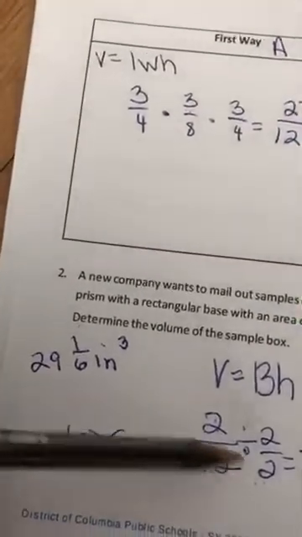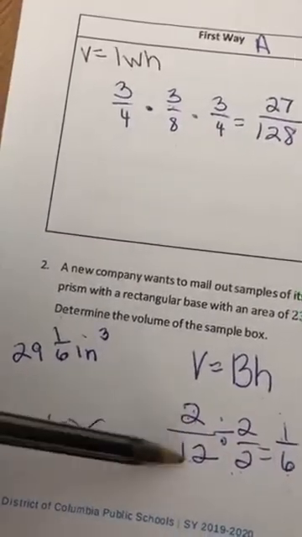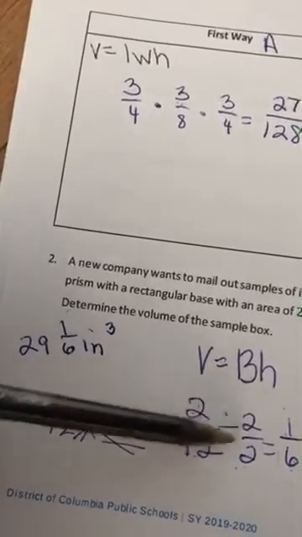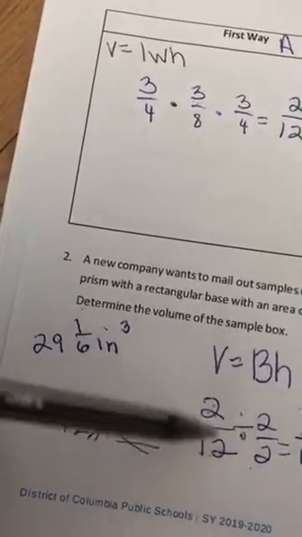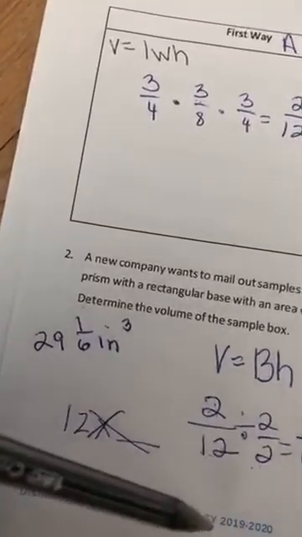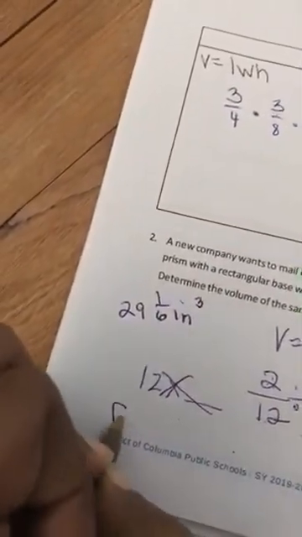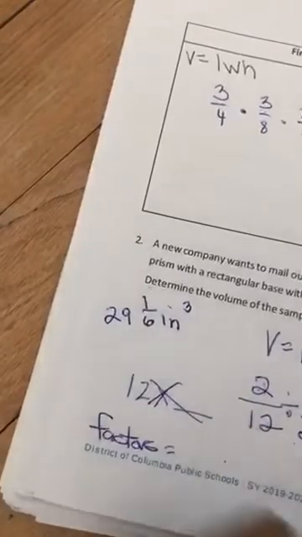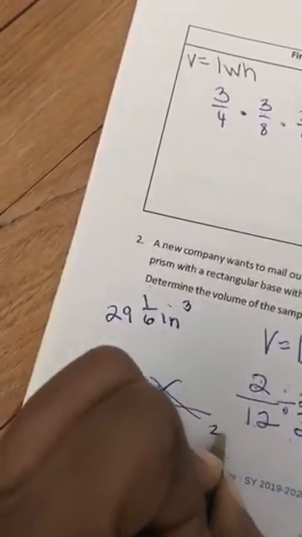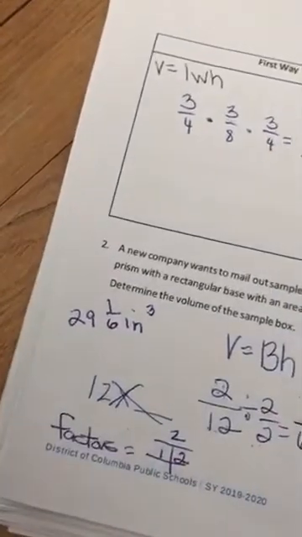Okay, so to reduce it to lowest terms, we had 2/12, right? And we had to divide the numerator and the denominator by the greatest common factor, the largest factor that they have in common. You have to remember your factors. What are factors? Factors are the two numbers you multiply together to get an answer. For instance, suppose you had the number 2. I'm asking you for the factors of 2. What numbers do you multiply together to get 2? 1 and 2. All right?